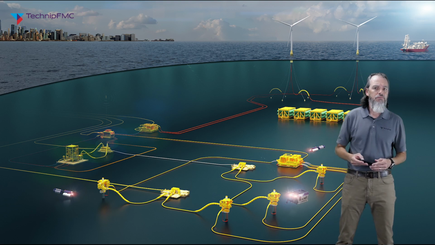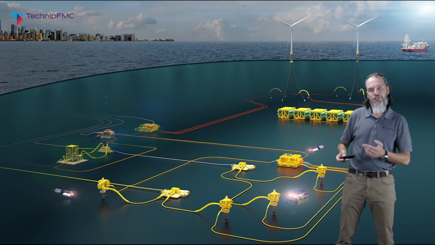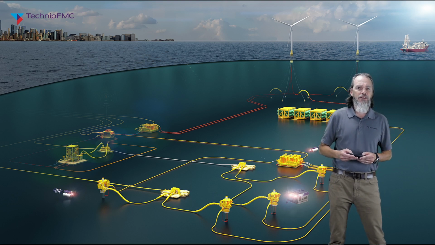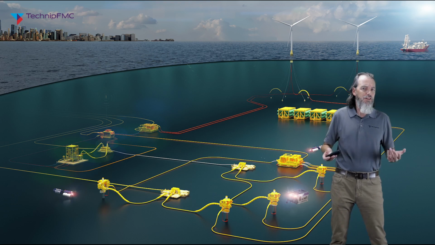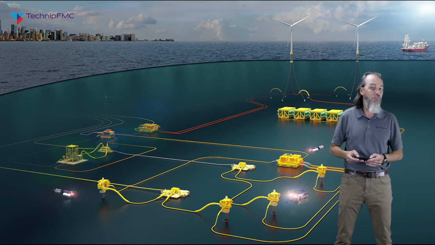Another example would be to place an offshore wind turbine, as shown behind me, on an existing TLP or offshore structure. The loading may be different and require a different design and analysis approach to ensure a feasibility and safe operation.